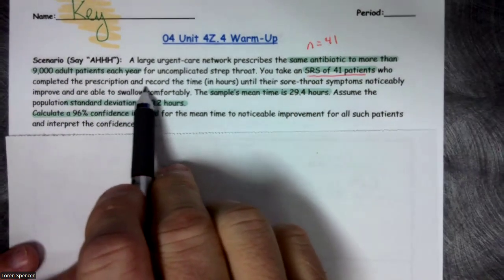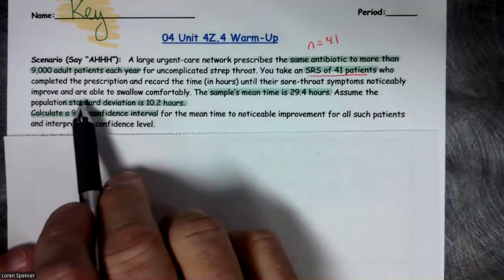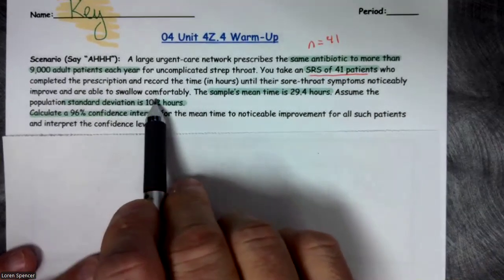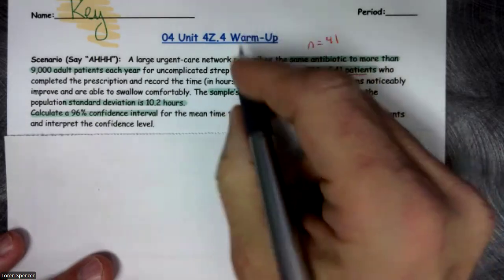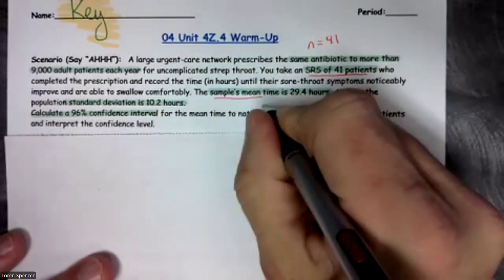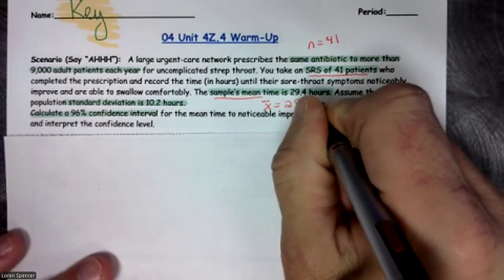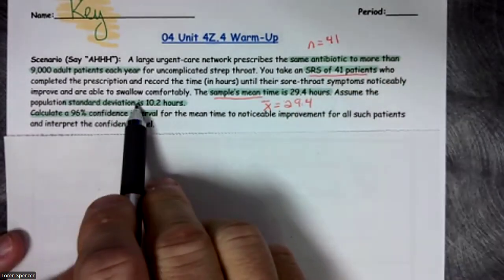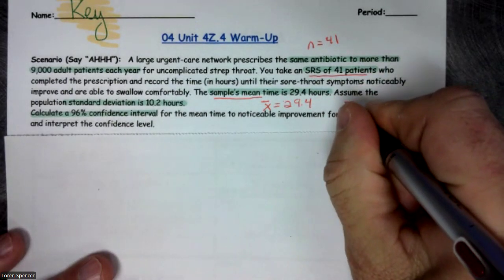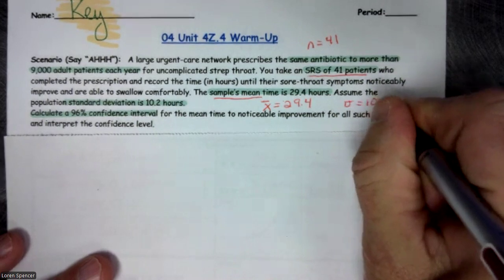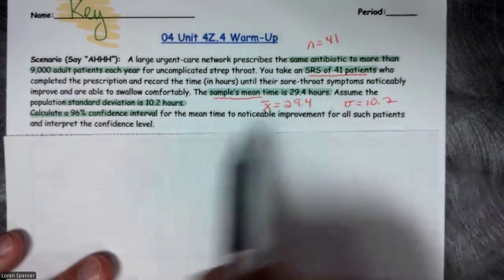Who completed the prescription and recorded the time in hours until their sore throat symptoms noticeably improve and they are able to swallow comfortably. The sample mean time is 29.4. So here we have the sample mean, X bar equals 29.4. Assume the population standard deviation is 10.2, and we're using this symbol to represent our population standard deviation.